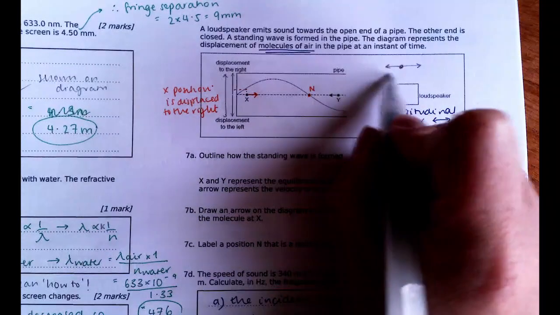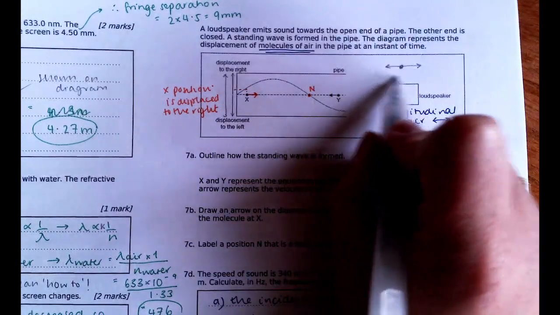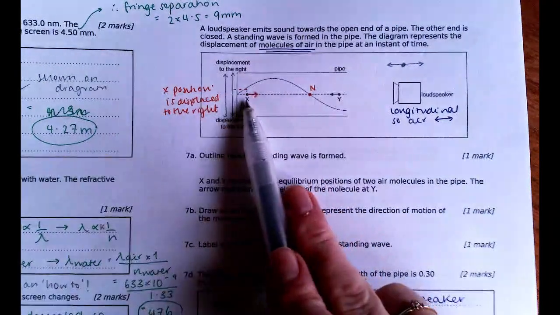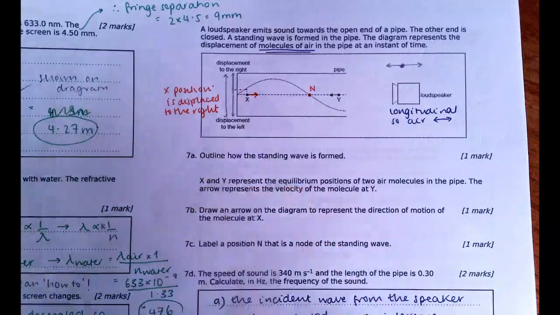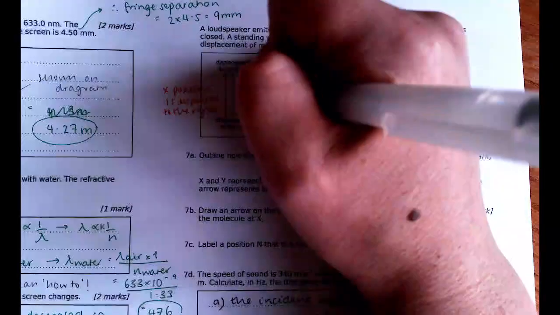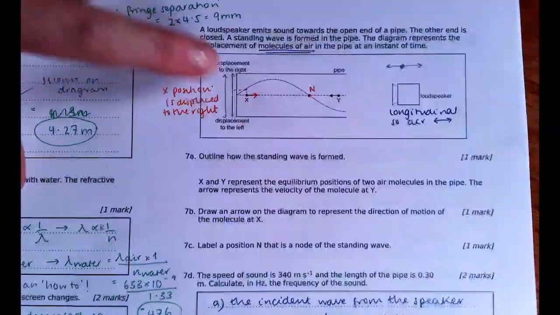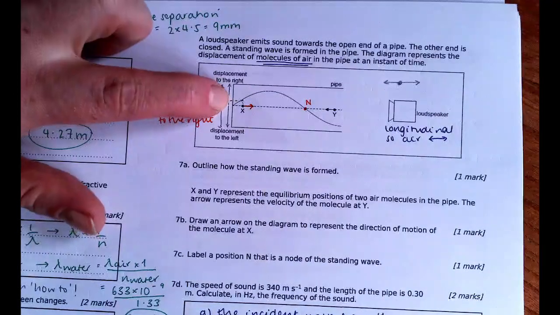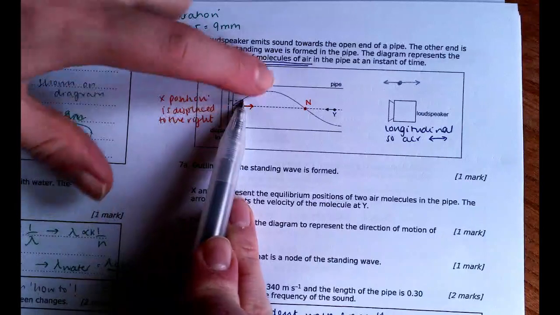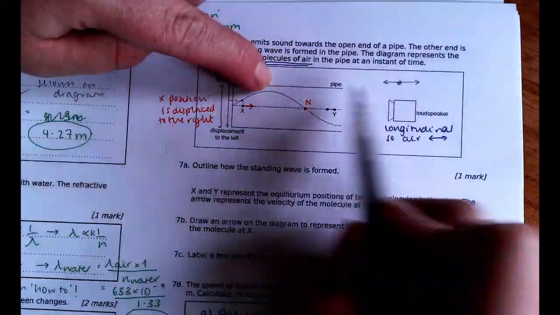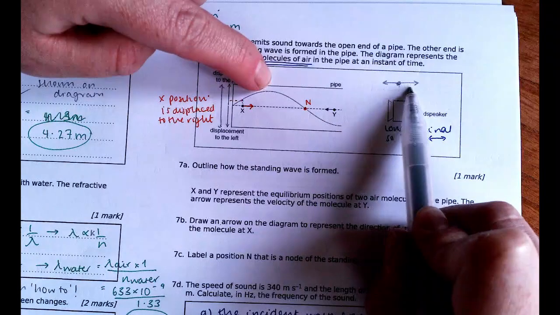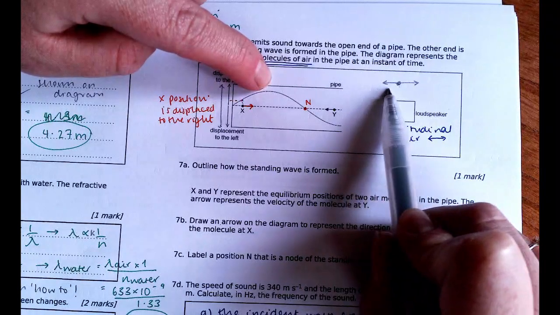So we're repeatedly cycling around this. At position X, at this instant in time, we track up and see that X has been displaced to the right. But it hasn't reached its peak position to the right. So if this is its original position, it's travelled a little way, but it hasn't quite reached its maximum displacement before it comes back yet.